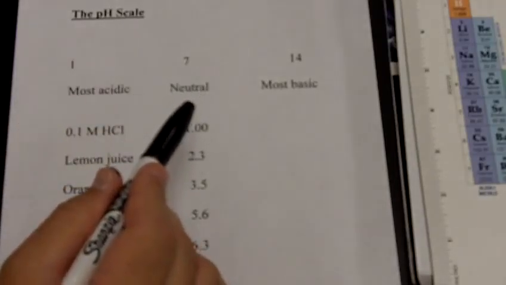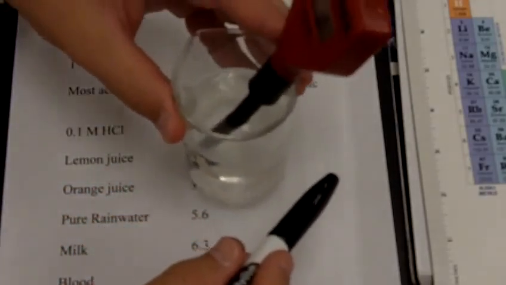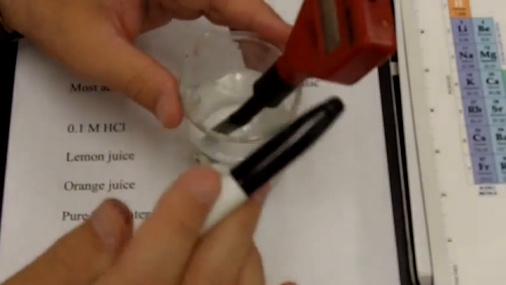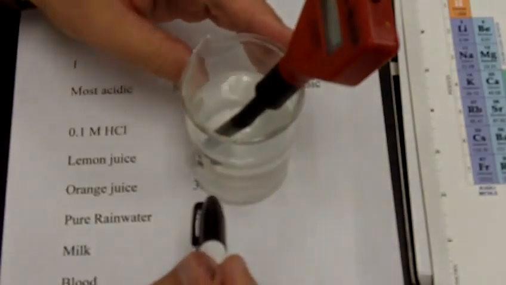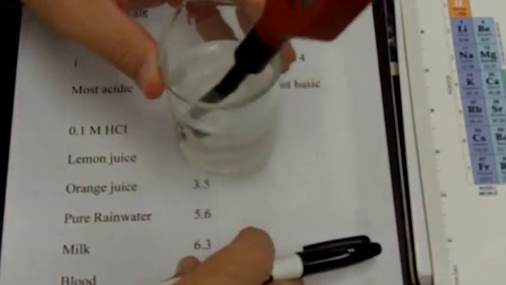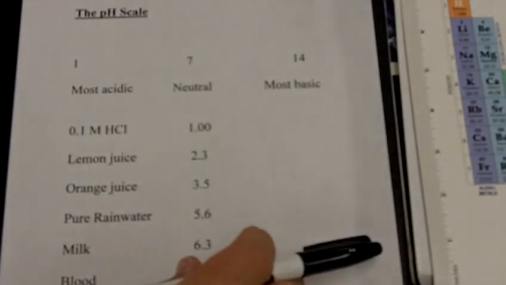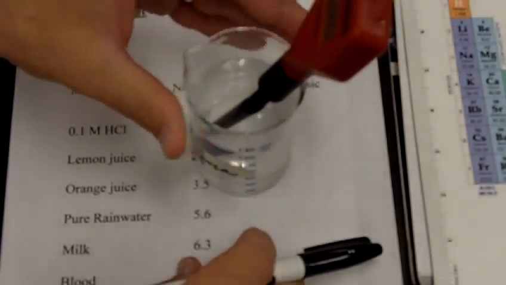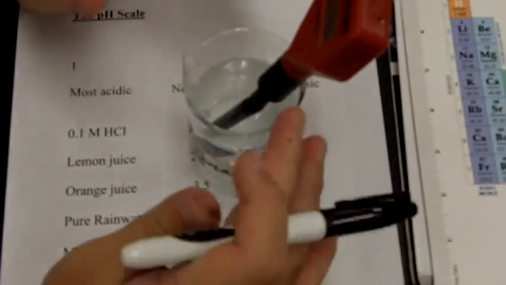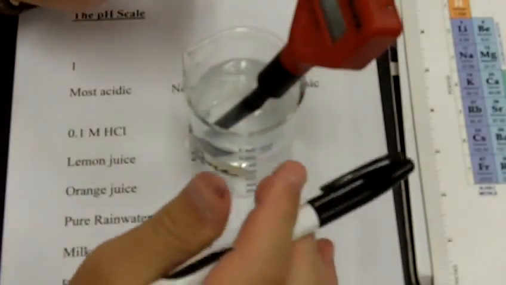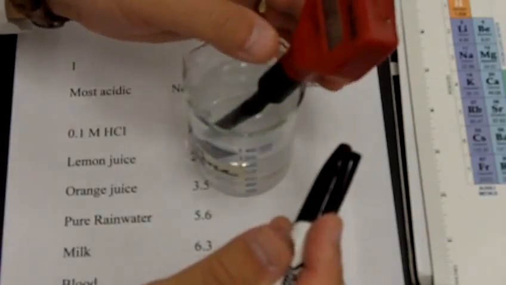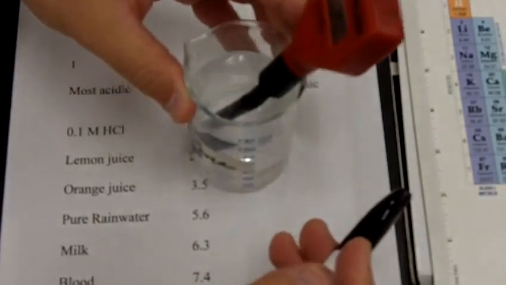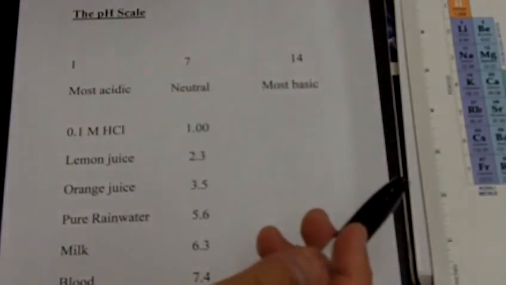Here I have a little lemon juice. This one has a pH of 2.3, so quite acidic. Actually, I have some pure rainwater. We were in the middle of a drought, but it did rain a little bit, and I collected some rainwater, and the rainwater actually has a pH of 5.6. So it's not 7, it's a little bit below 7. So 5.6 is the pH of pure rainwater, at least the rainwater that I collected.